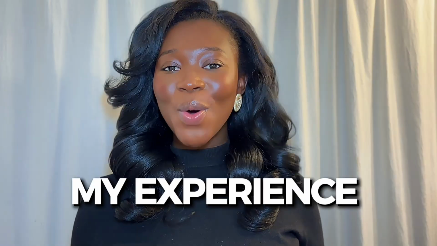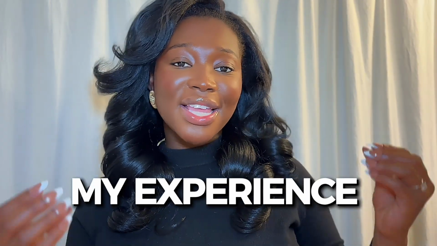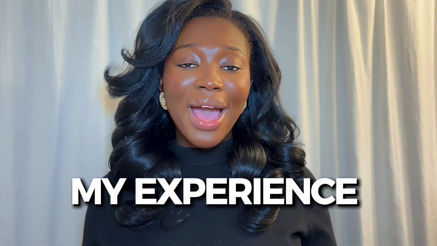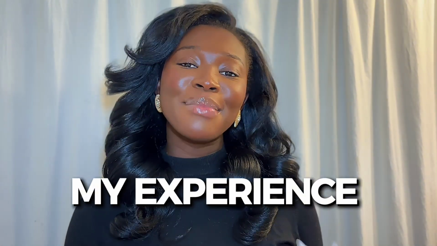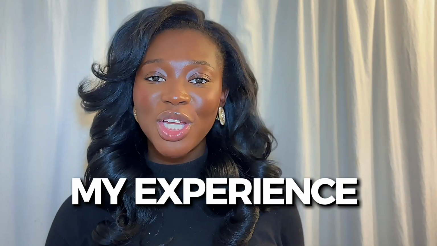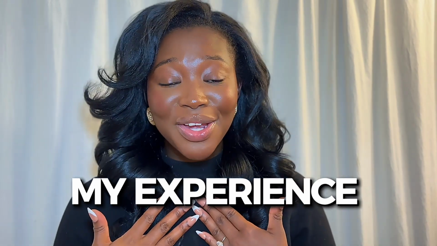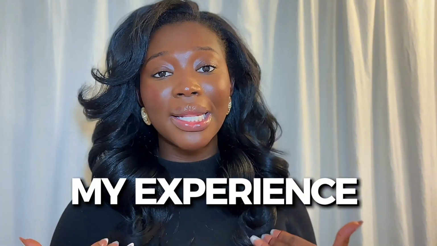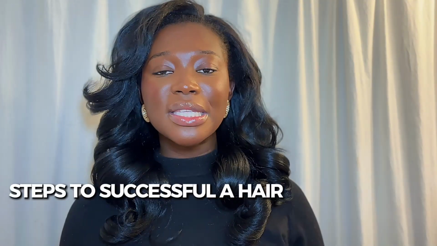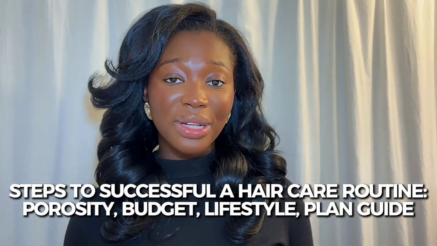And of course, the oil, Jamaican black castor oil. I will oil my scalp, and because it's a thick oil that is great for high porosity hair type, I'm able to get a good amount of it that fits in my budget. So this has been helping me to master my hair care routine that fits in my lifestyle. Remember, it's about personalizing your hair care routine that fits your lifestyle.